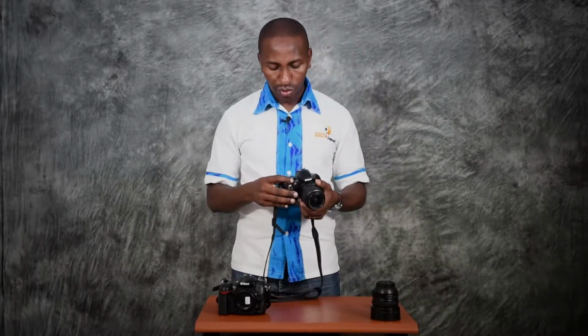The first is to talk about ISO, aperture, and shutter speed. Those three controls will determine your exposure. And this is how it will all happen. ISO is the sensitivity of the sensor to light, okay? Meaning if you raise the sensitivity of the sensor, then it will sense more light.